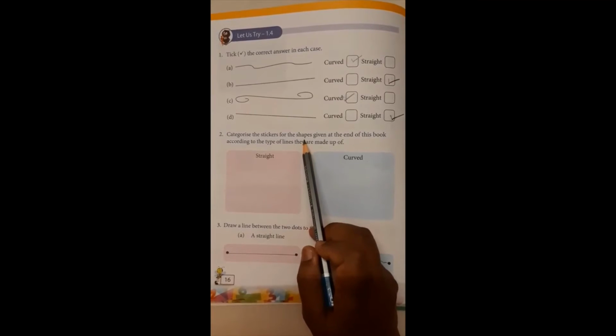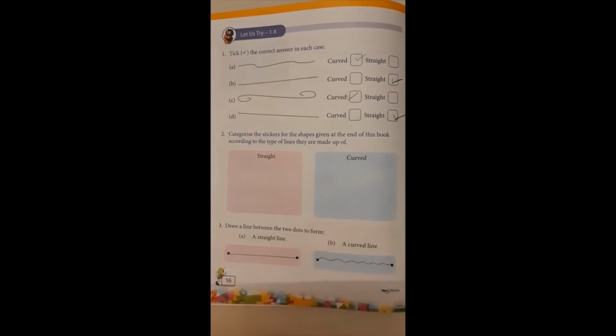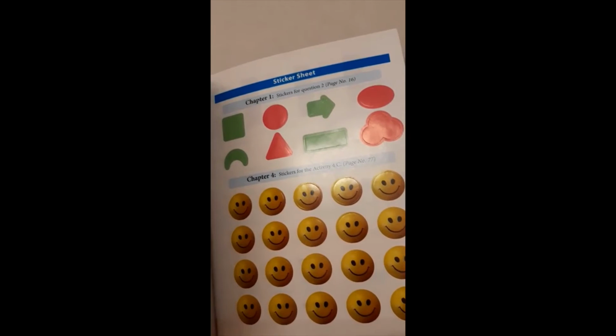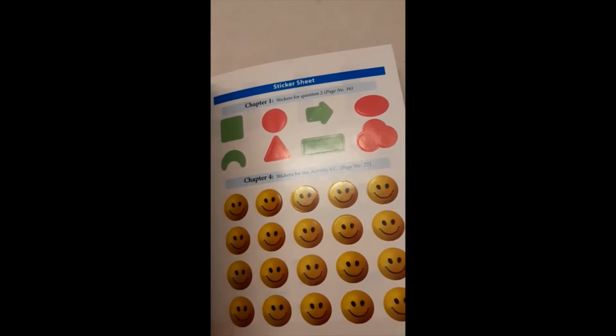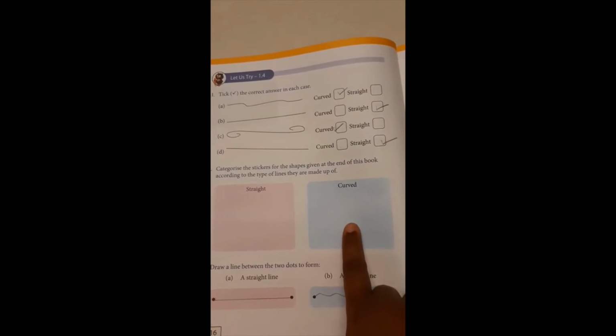Next one. Categorize the stickers for the shapes given at the end of this book according to the type of lines they are made up of. So they have given two columns, straight and curved. Now, as you can see, at the end of this book, there are stickers given of various shapes. You have to peel it off and you have to stick over here on page number 16. Yes? According to those shapes, whether it is coming under straight category, then you have to stick over here. And if it is coming under curved category, you have to stick over here.